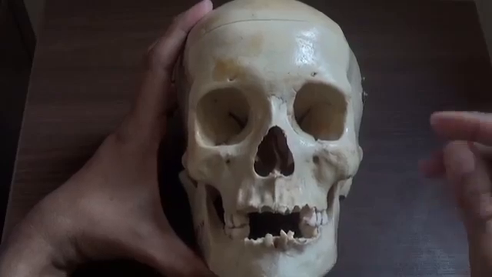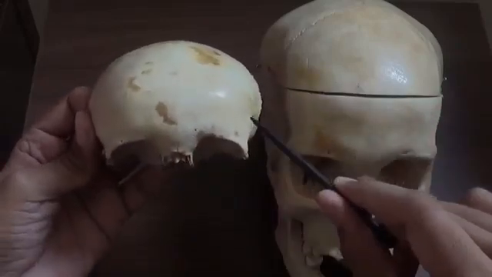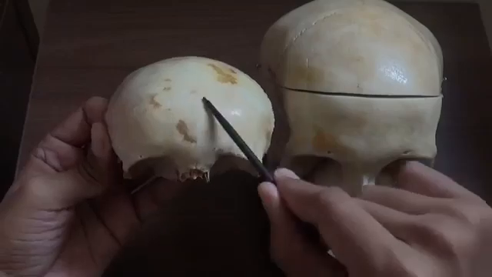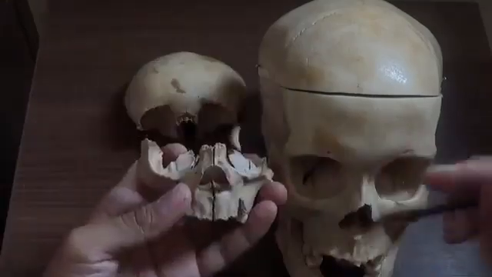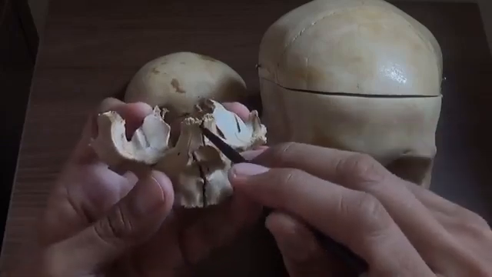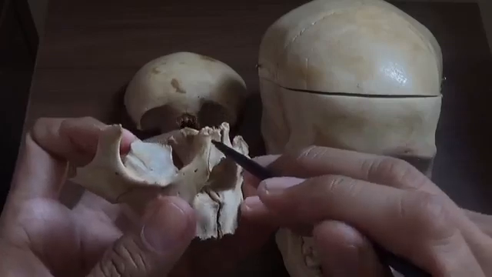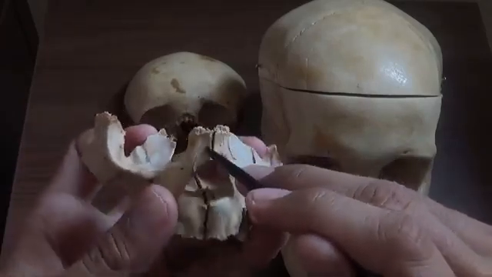Let me show you individually all the bones. So this is frontal bone, and this portion of the frontal bone over here you can see is forming skeleton of forehead. Now over here you can see these two are nasal bones, and you can clearly see the suture over here. So this is the outline of nasal bone.